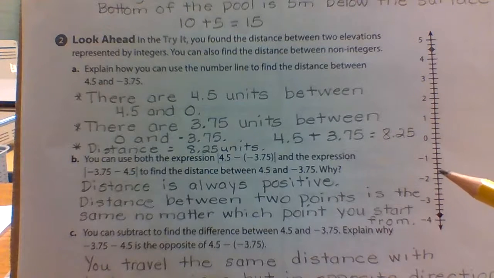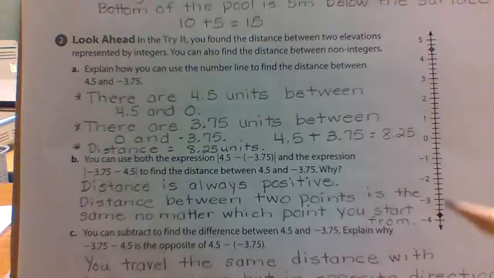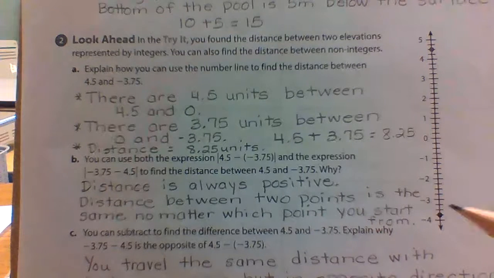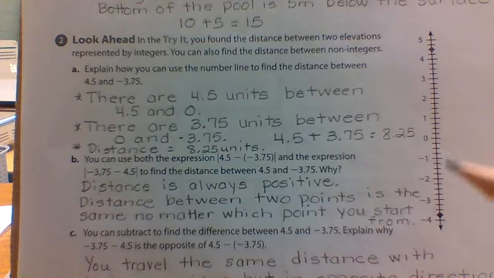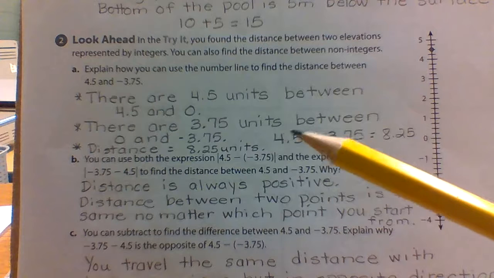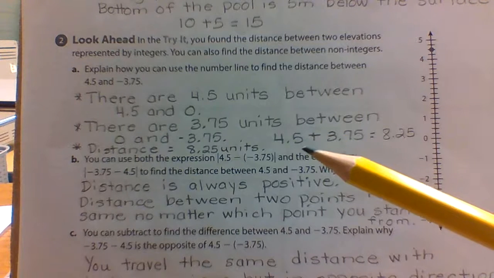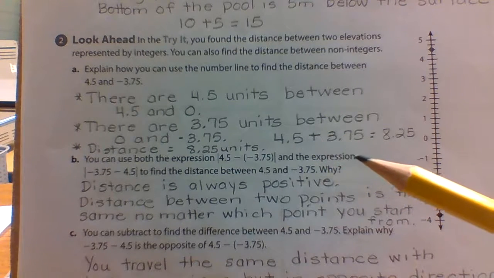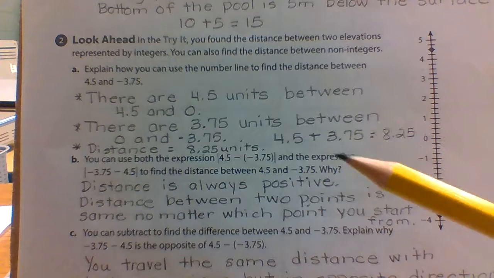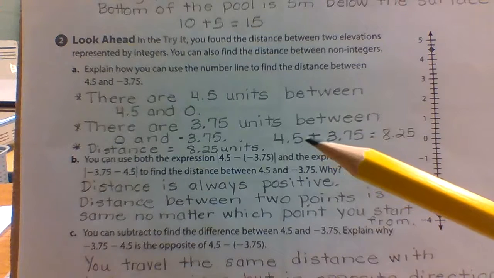And there are 3.75 units between 0 and negative 3.75. So once again, for distance, you're going to add 4.5 plus 3.75, which equals 8.25. And remember, when you are adding with decimals, to line your decimals up.